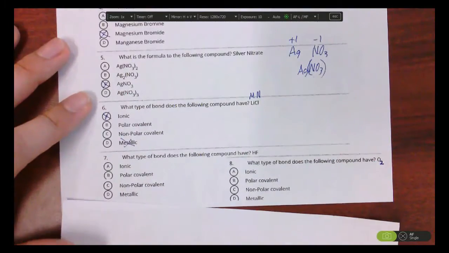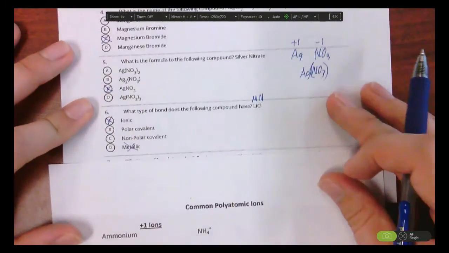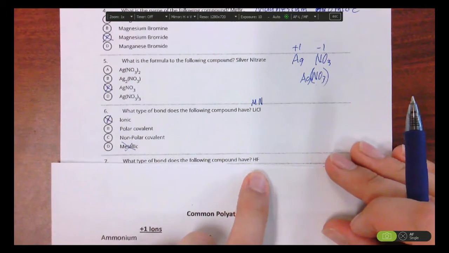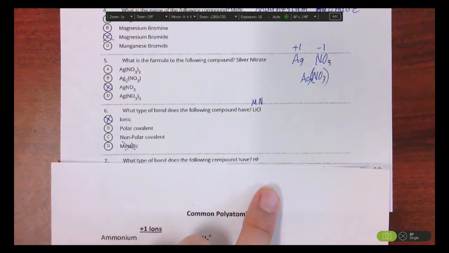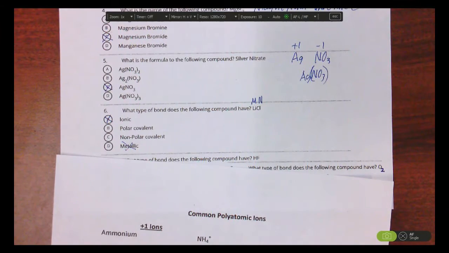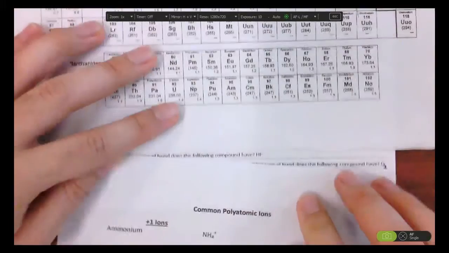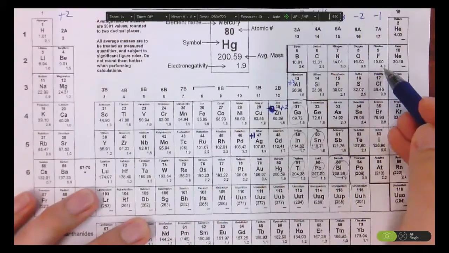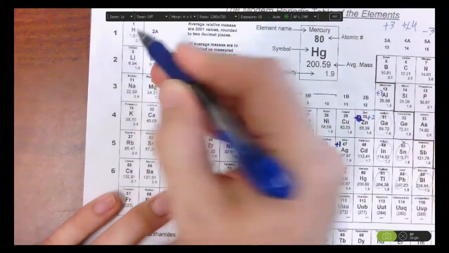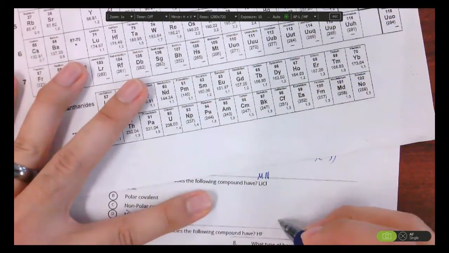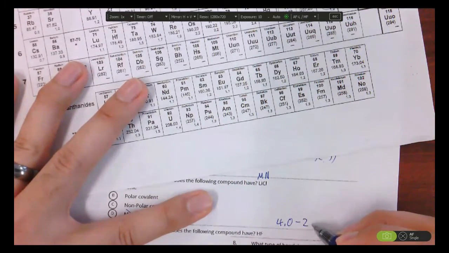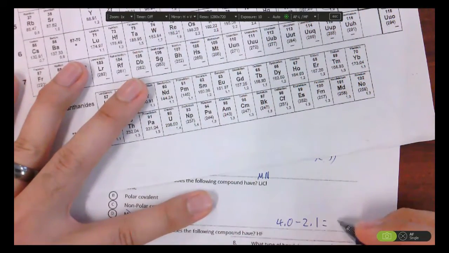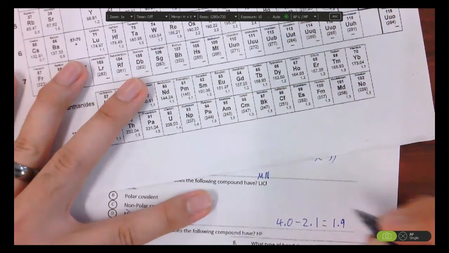All right, next up. What type of bond does HF have? Well, you've got to subtract their electronegativities, and again, on your periodic table. Fluorine has a 4.0, hydrogen has 2.1. So what is 4.0 minus 2.1? 1.9.